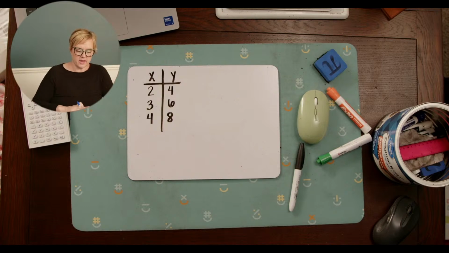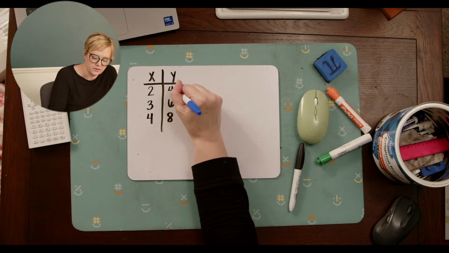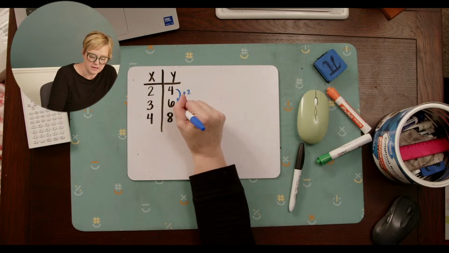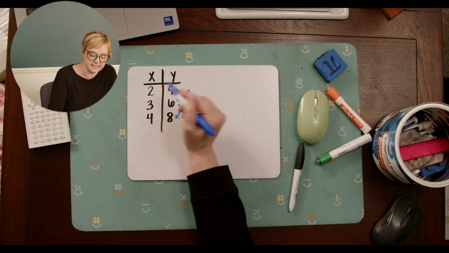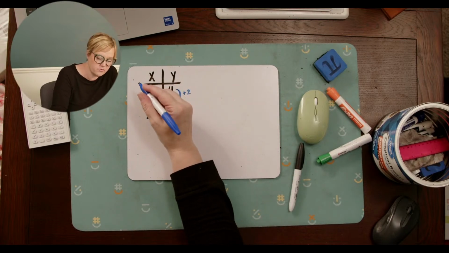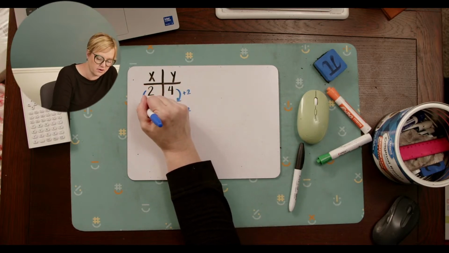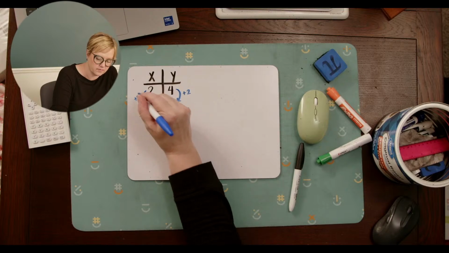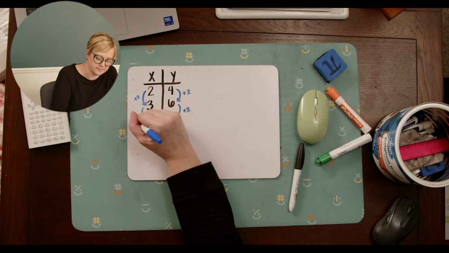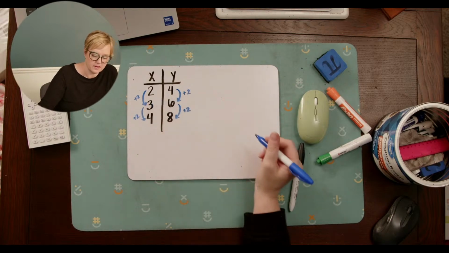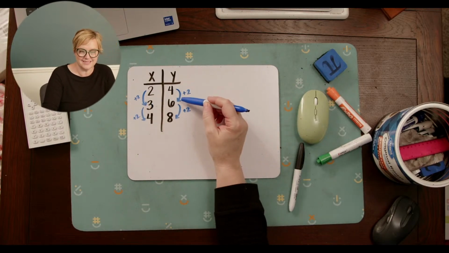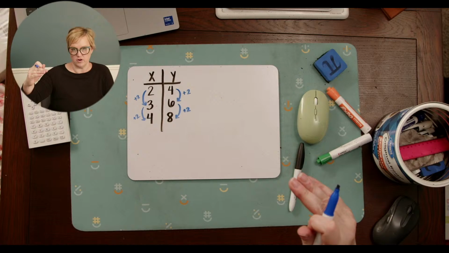So what we're looking at is when these steps are all addition, and it's consistent, that's how you know that it is a linear equation, because it's a consistent linear increase.